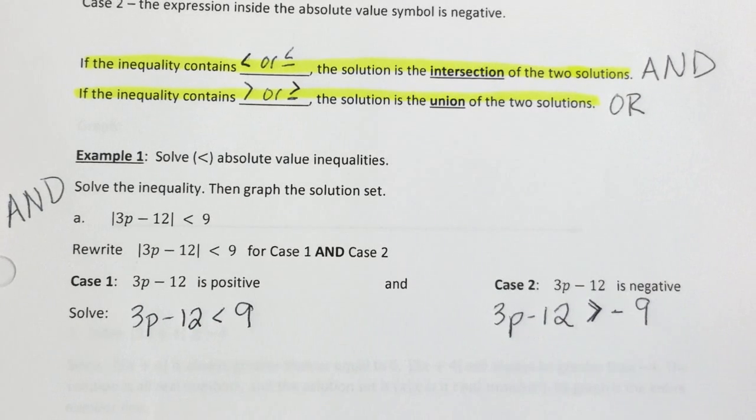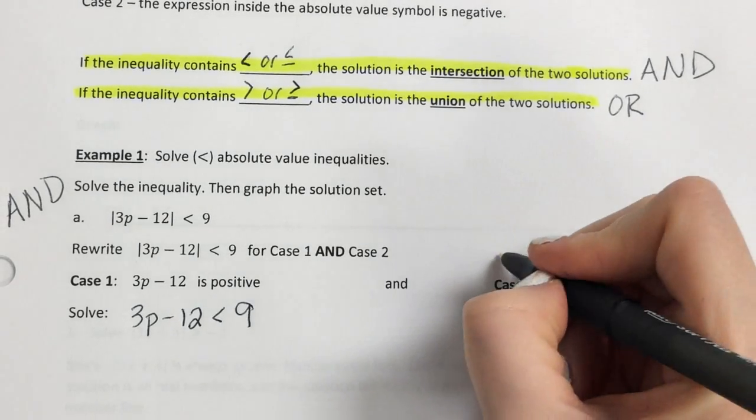Okay, if you look over here on the board that we just talked about, it's the same thing. Okay, we had less than or equal to 3, and then we changed it to greater than or equal to negative 3. It's the exact same thing. Okay, every single time you're going to change the inequality sign, and then you're going to change that last number to a negative. So I'm going to write that down right here.